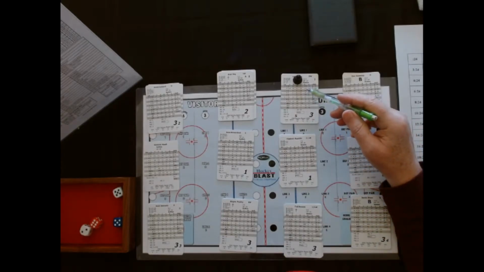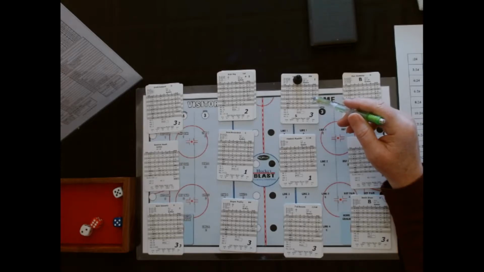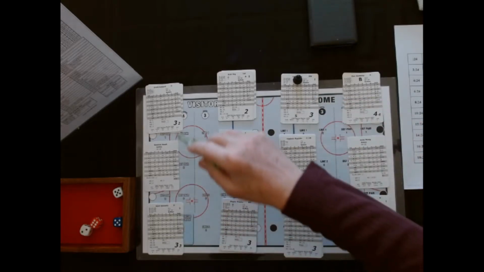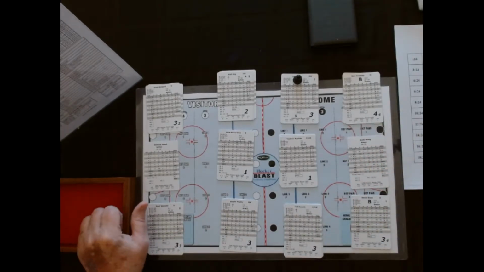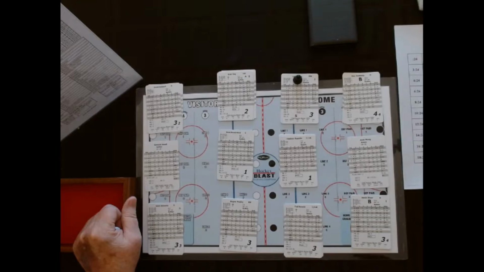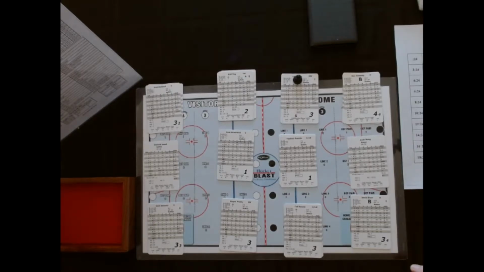5-7. That's a D7. Okay, shot if it's higher than the defenses. The defenses is 3 plus 3 is 6, so it is a shot for Neely. Boston poured it on here. We'll get some more insurance.